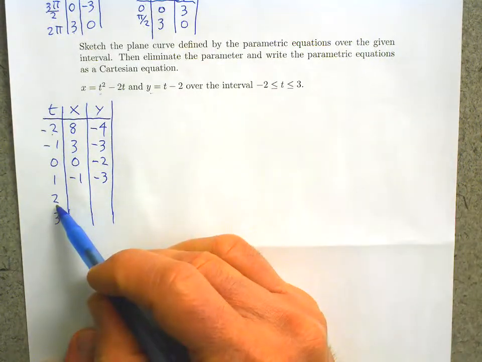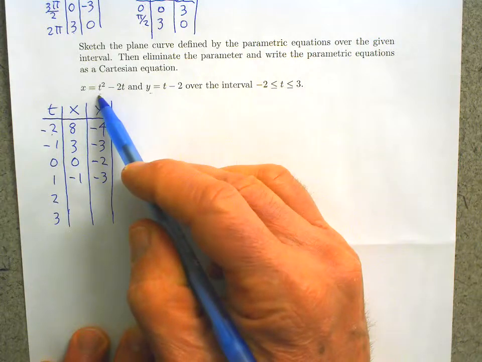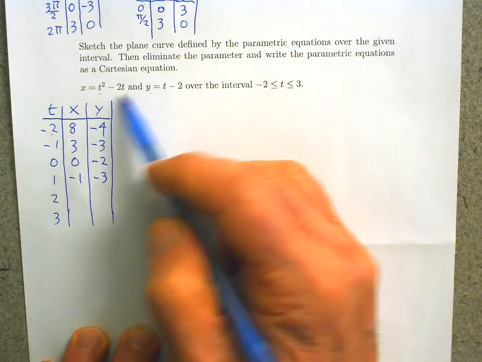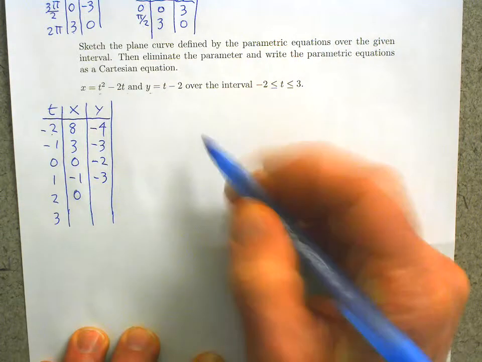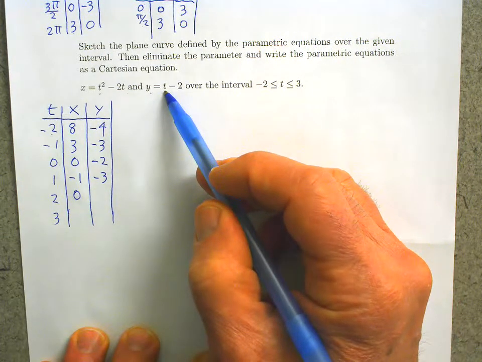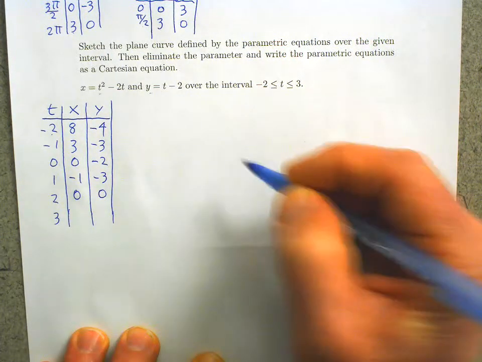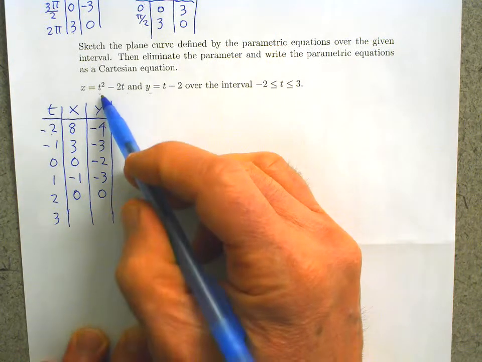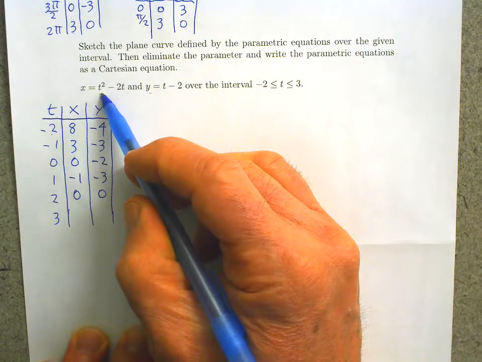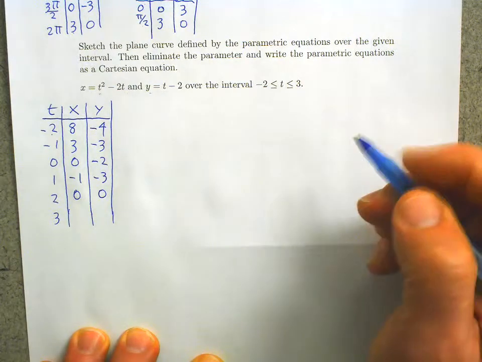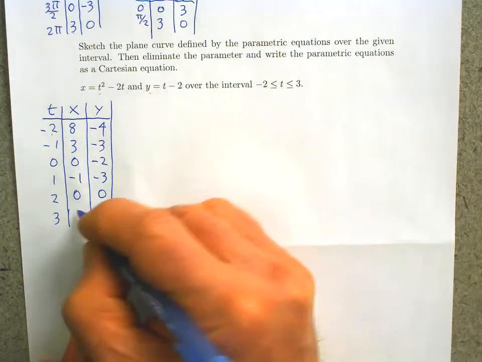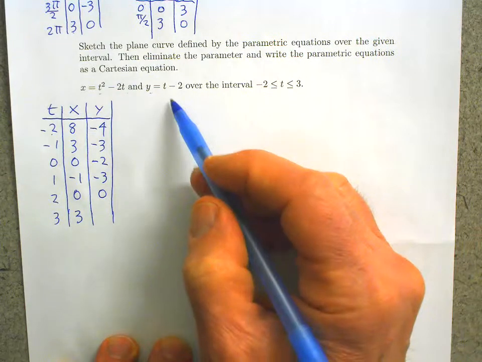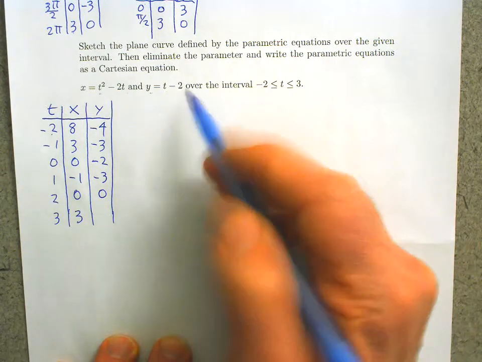When t is 2, x is 2 squared, which is 4, minus 2 times 2, so 4 minus 4 is 0. And the y-coordinate, 2 minus 2, is also 0. And finally, when t is 3, the x-coordinate, 3 squared is 9, minus 2 times 3, 9 minus 6 is 3. And the y-coordinate, 3 minus 2, is 1.